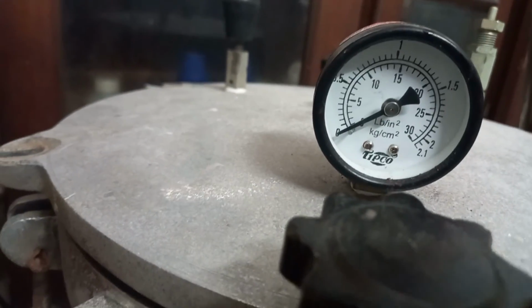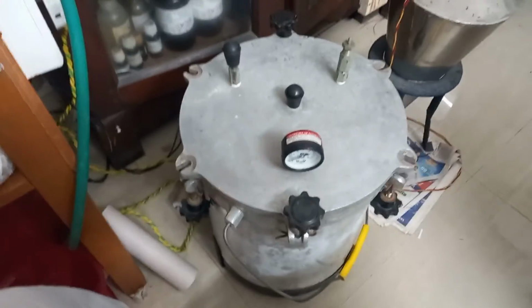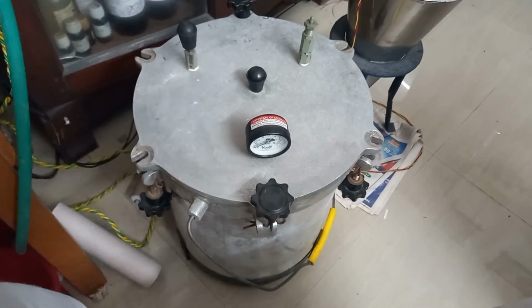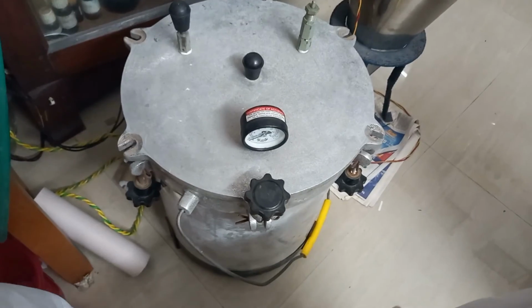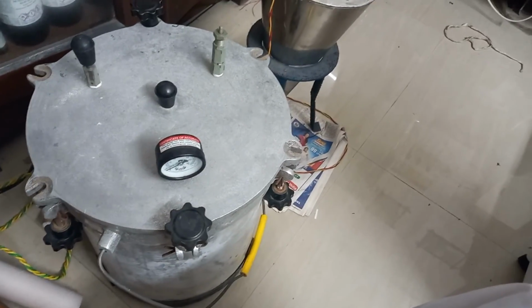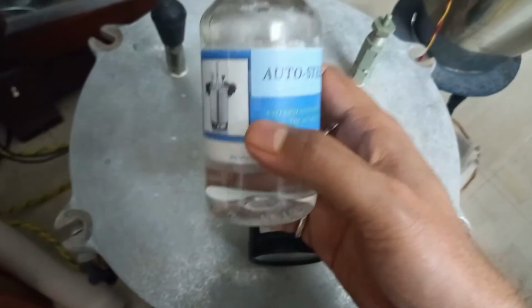It is in kg. So if you want, you can do that. Otherwise, you have to make 1 kg of pressure, but that is very difficult and very dangerous to handle. So in spite of that, one thing I have made is a solution.